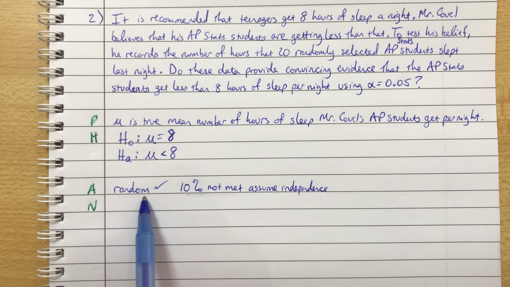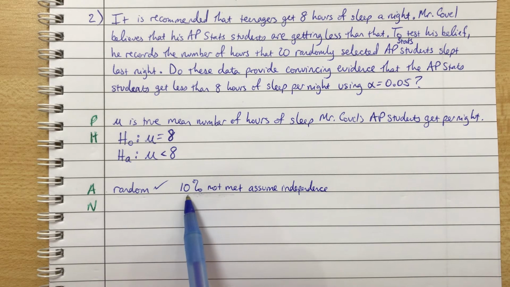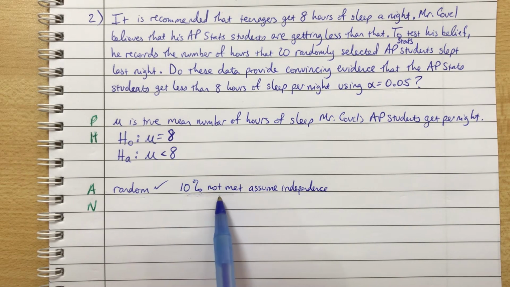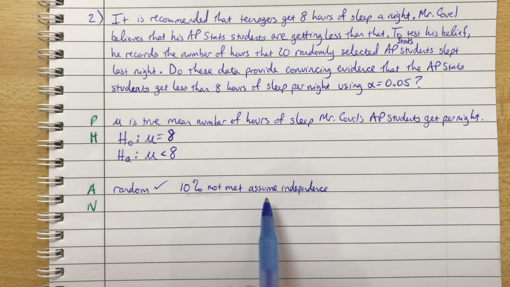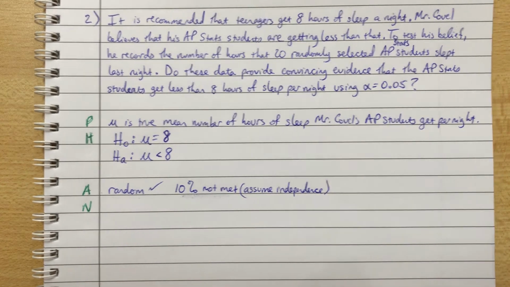The reason we need random is we want to generalize this to that population. We cannot generalize this if the students are not randomly chosen. If we don't have independence, then unfortunately our standard deviation formula is not going to be accurate. So it's not going to be effective. But again, we're going to assume independence.